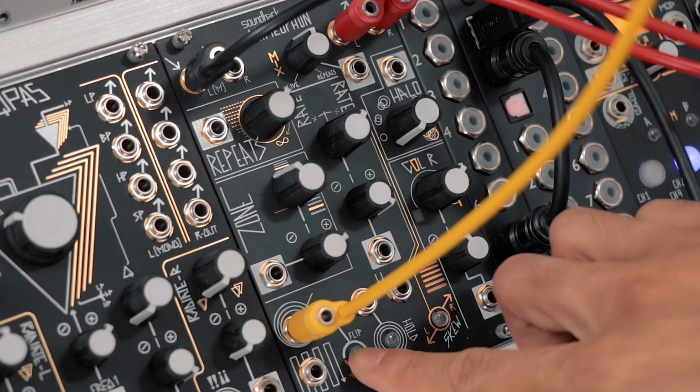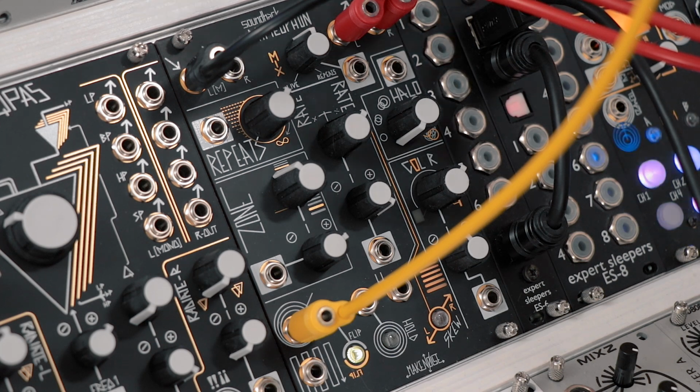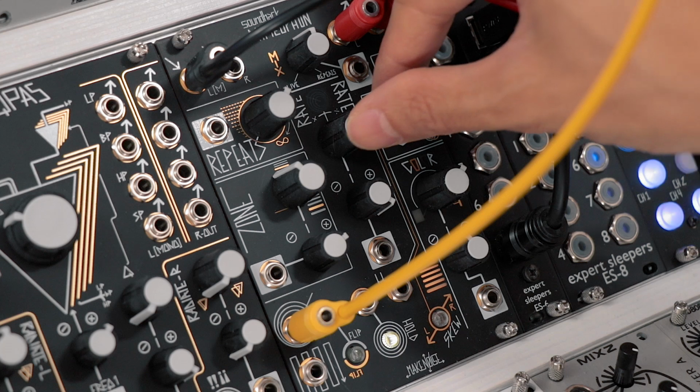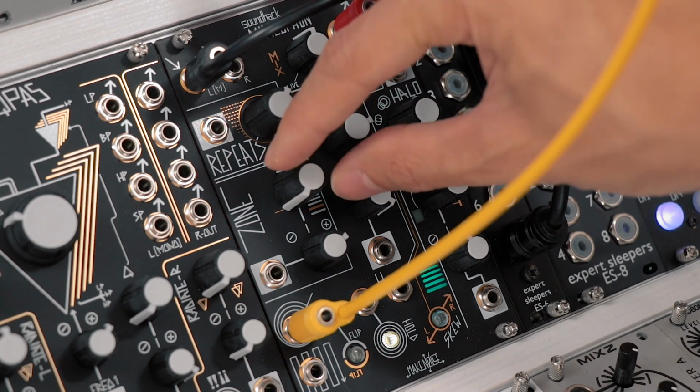Now there's some buttons down here. Flip reverses the buffer. Hold just holds the buffer. So nothing new gets sent in from the input to the delay line. And you can just mess with it.